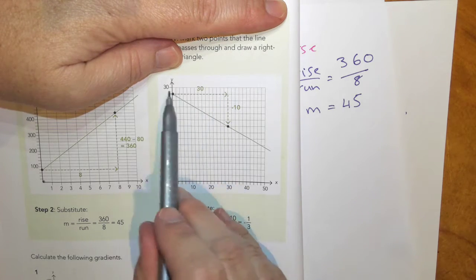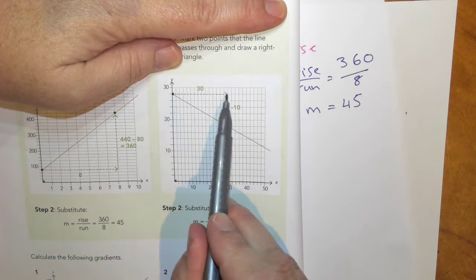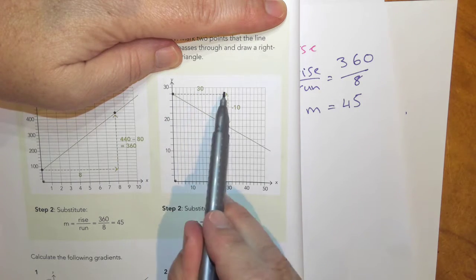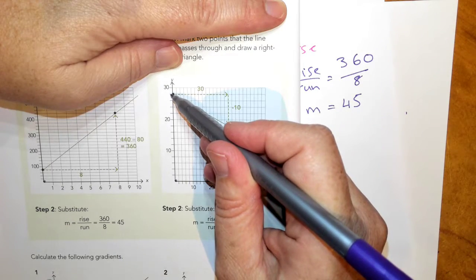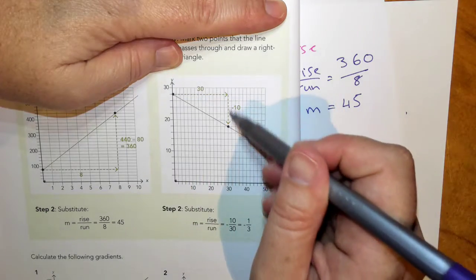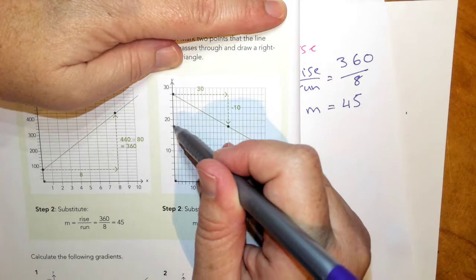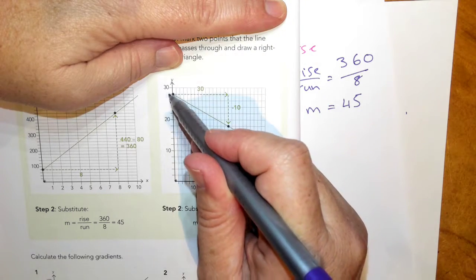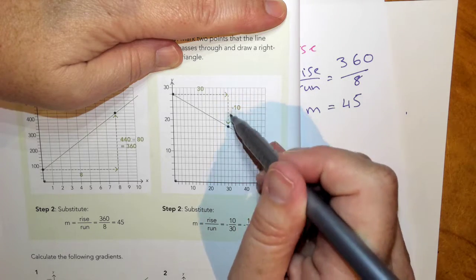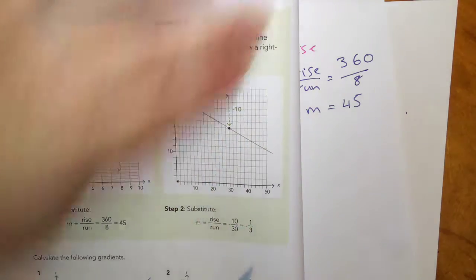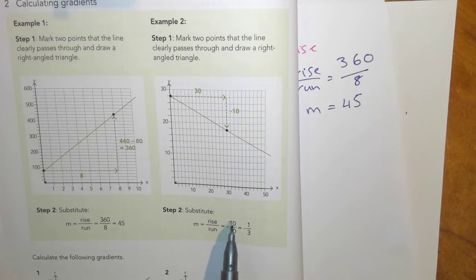So along here we've started at 0 and gone to 30, so that's a distance of 30 across. And from here, that's a value of 28, and it's gone down to this point here, which is a value of 18. So from 28 to 18, you've gone down, which is why there's a negative, you've gone down by 10. So that's why our gradient is minus 10 over 30, which can be simplified into minus 1 over 3.